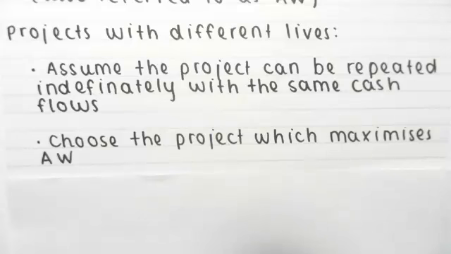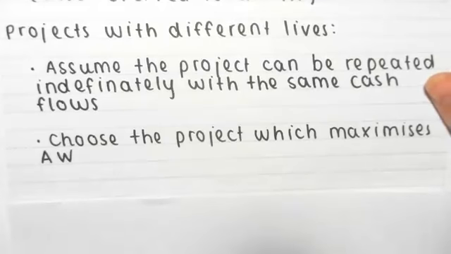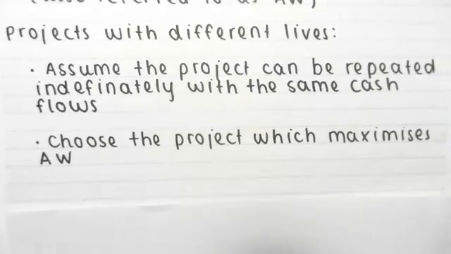An important thing with this is that if we're going to answer a question, we have to clearly state our assumptions. So this can only be used if the project can be repeated indefinitely. In most cases, we can make that assumption.